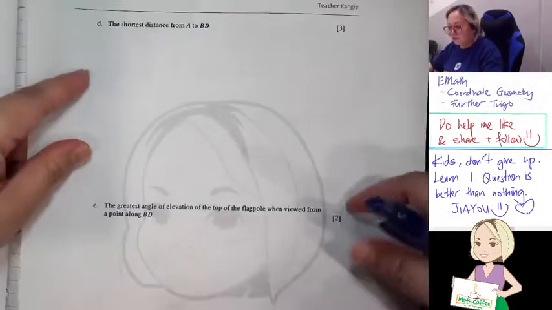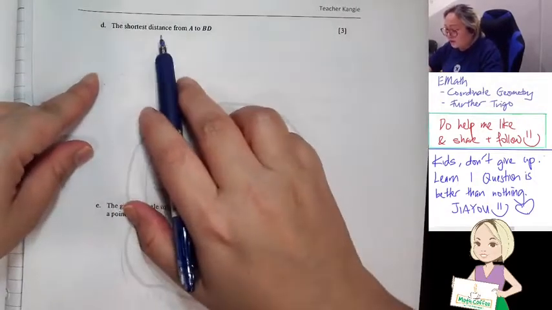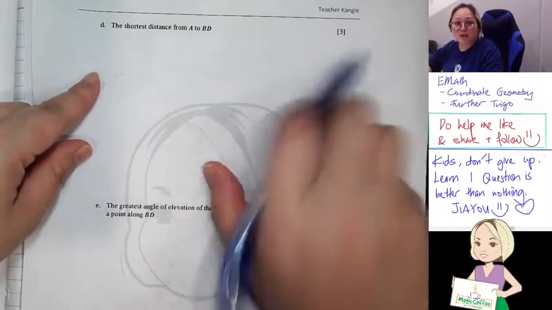Next, they ask to find the shortest distance from A to BD. This is not easy, 3 marks.